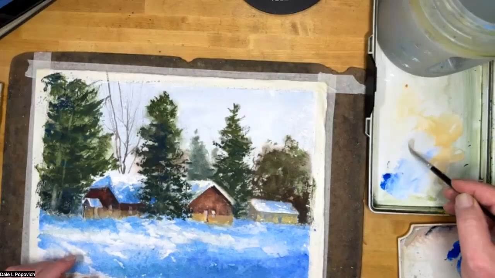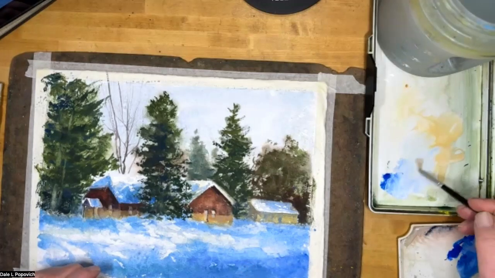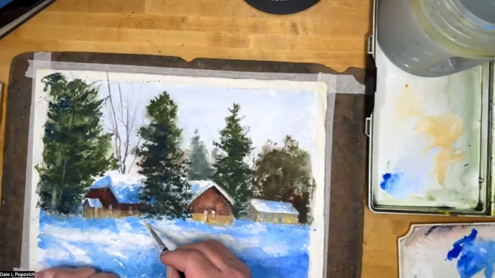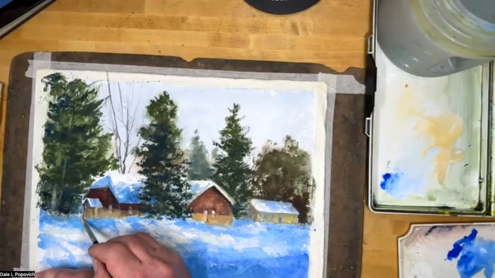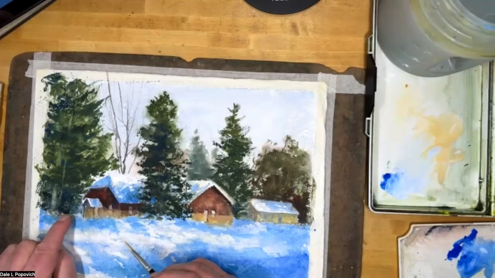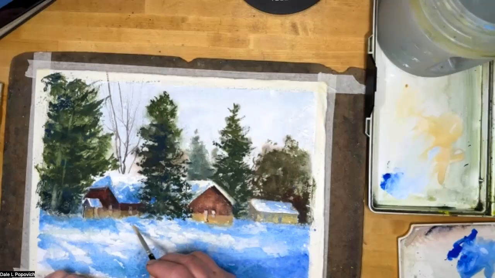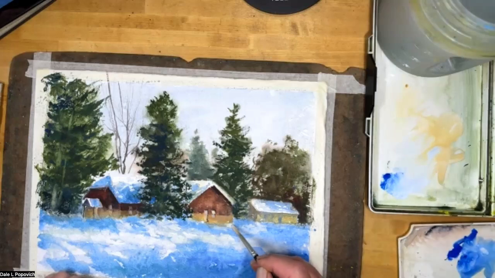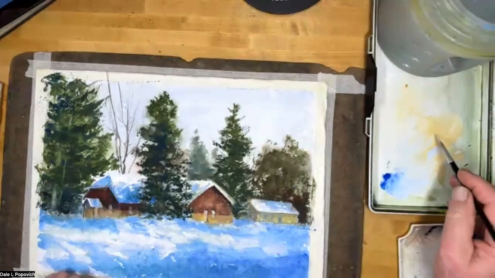So I'm adding a little bit more white to the raw sienna and the cobalt blue. And I'm going to add some small accents of light here and there. Even though I took out the light in there, I still want that to show just a little bit. But a lot of it's small amounts of light to give the snow a little bit more character. And kind of touch it up with my finger a little bit.